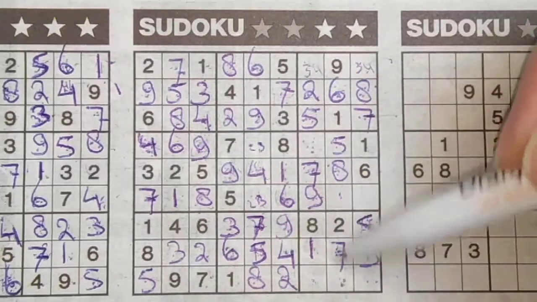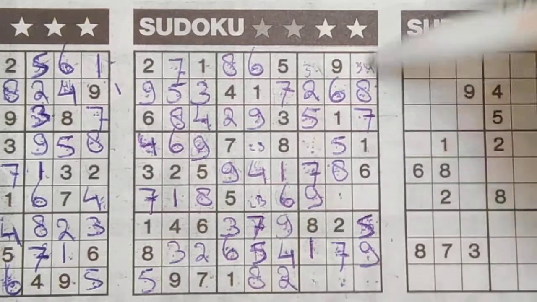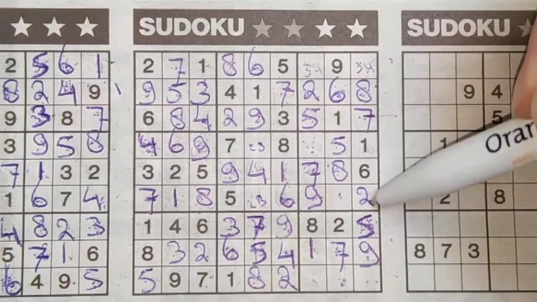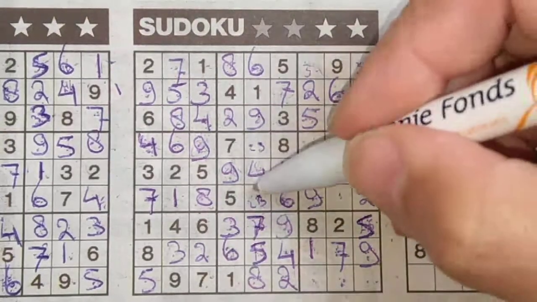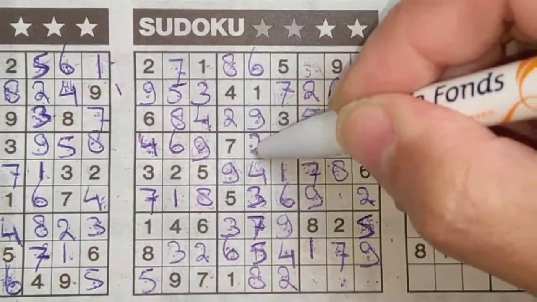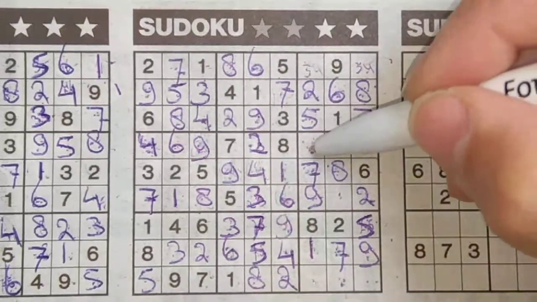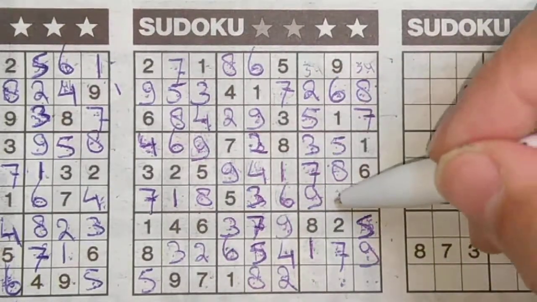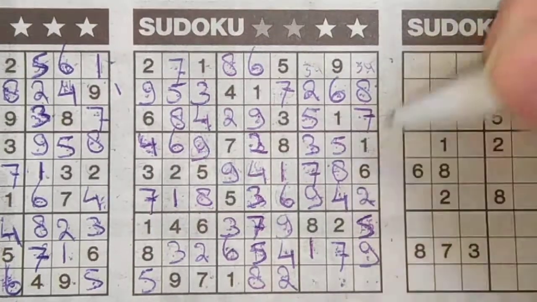2 in this column. 2 in the column next. So in the last column, the only place for the 2 should be here. We have a 2 here, so this cannot be a 2. This should be the 3. This should be the 2. One box left in this row for the number 3. One box left in this big square for the number 4.